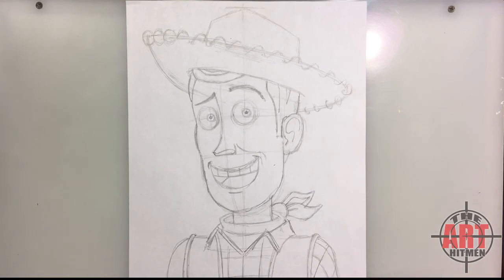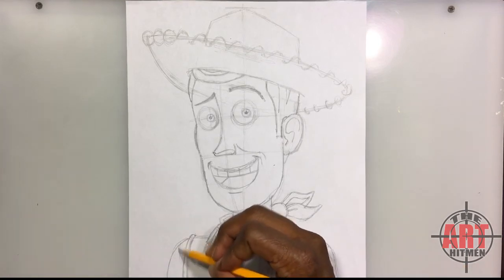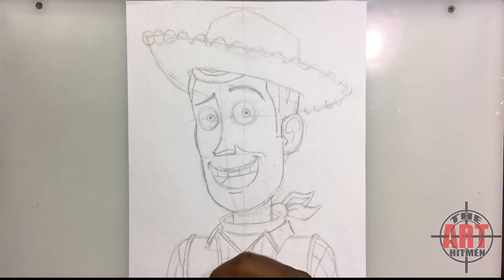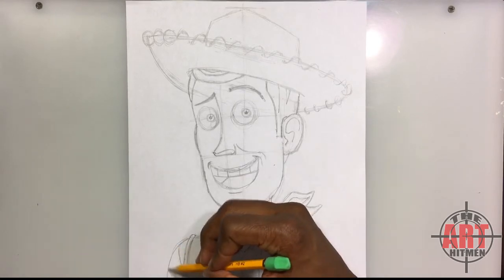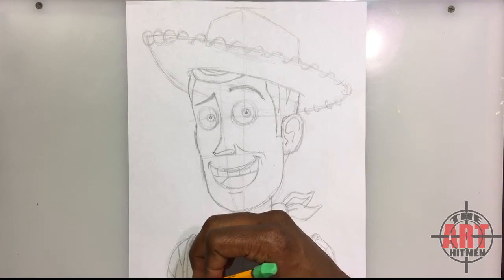Then of course carry that around like this. And then do the same thing for this side. Have one line here, and then another one that comes here. And then have that line. Do the same thing.